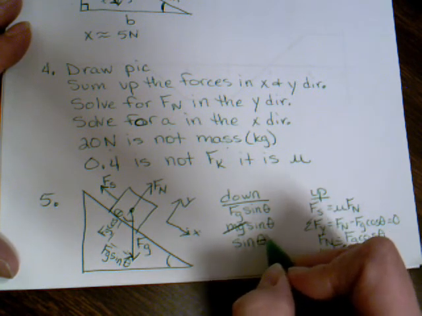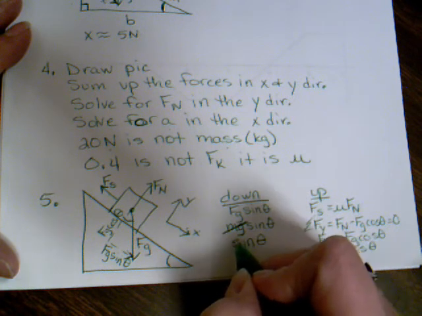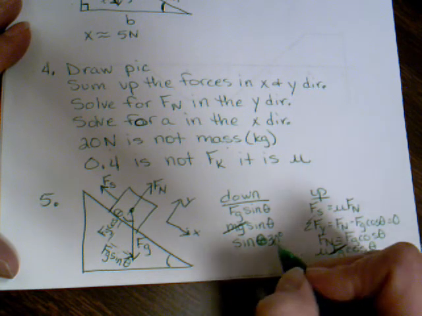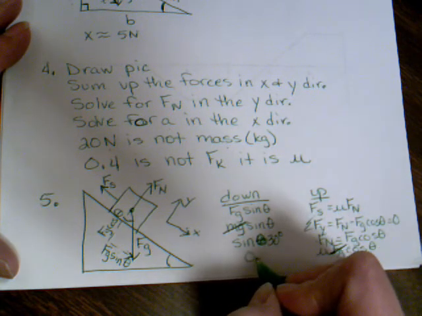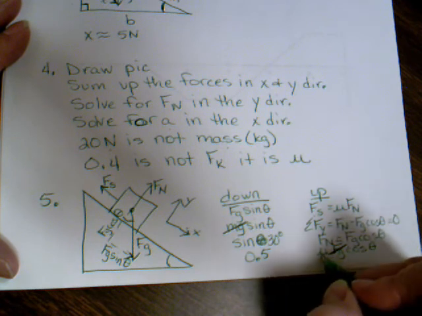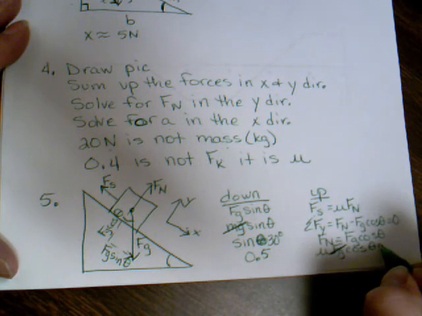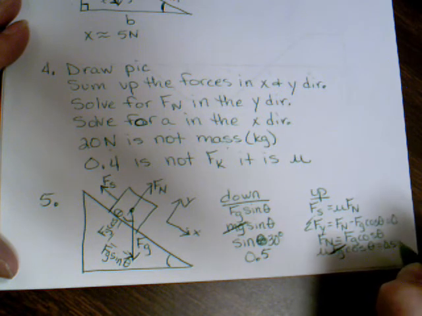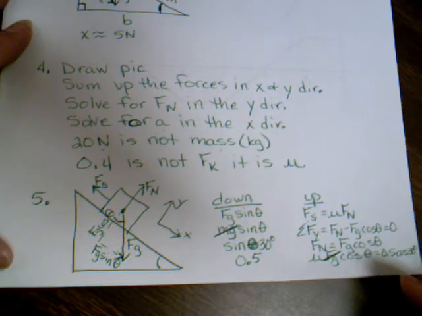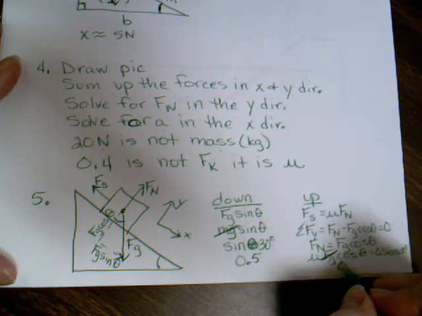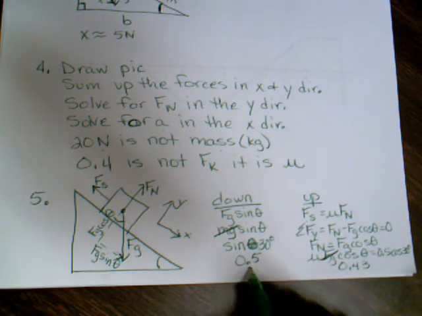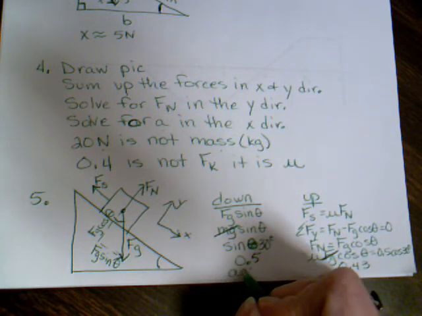Sine theta. And I meant to put a 30 there. So let's go sine 30 degrees. That's what the problem says. So that gives us 0.5. Here we have 0.5 times cosine theta. So 0.5 times cosine 30 degrees. And that equals 0.43. Being as this number right here is bigger, then the box is going to accelerate.